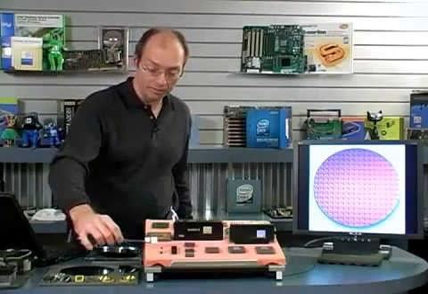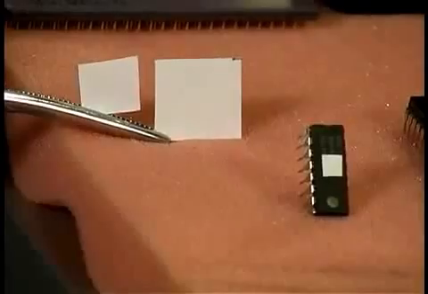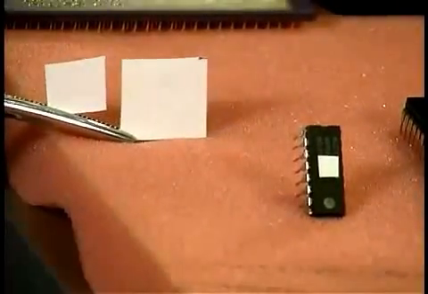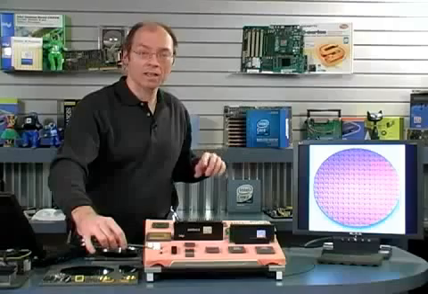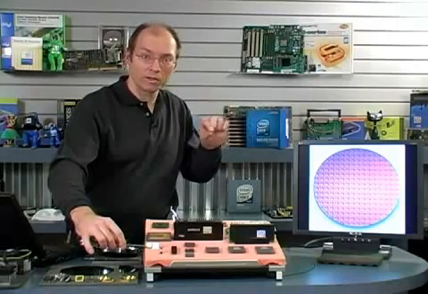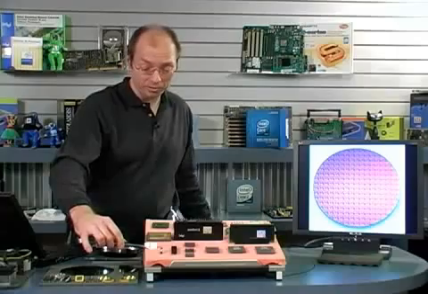Now, a typical die might be something on the order of these sizes here. I made up some pieces of paper that are about the size of most modern processor die. They can be anywhere from usually 10 millimeters to 20 millimeters square on each side. Some are more rectangular, some are square.